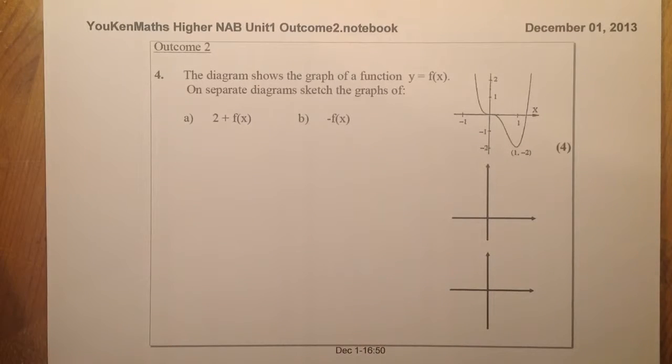This is a Higher Unit 1 NAB, Outcome 2. We've got 4 questions to answer here, and we require 6 marks out of 8 to pass. Right, let's see the first question.